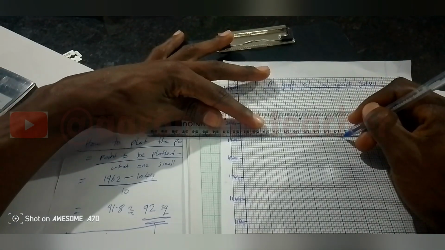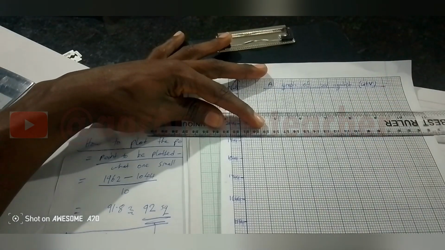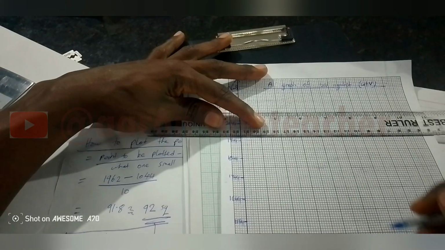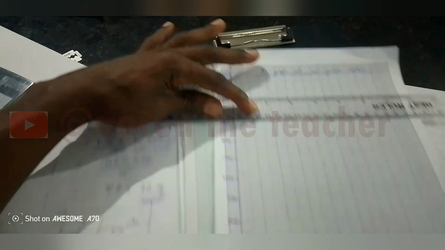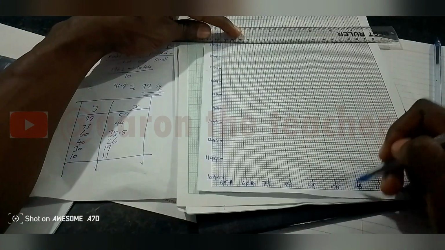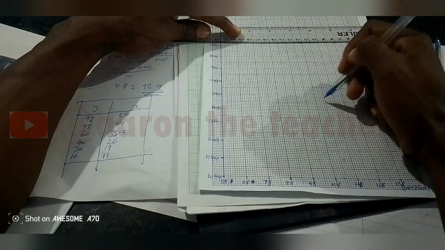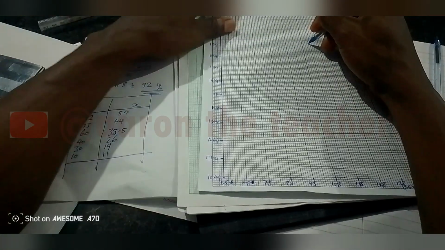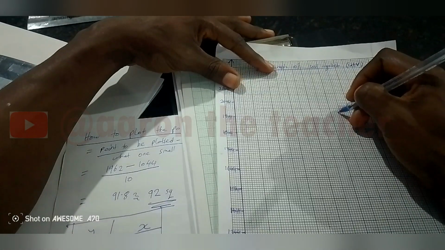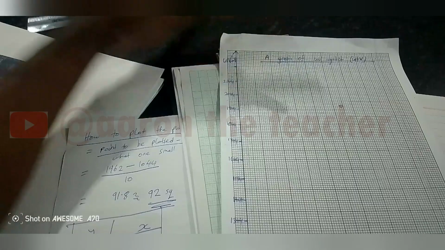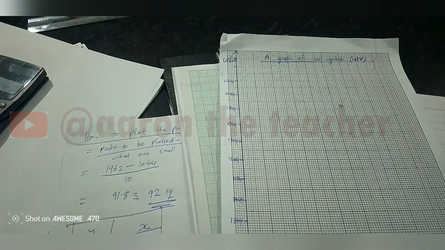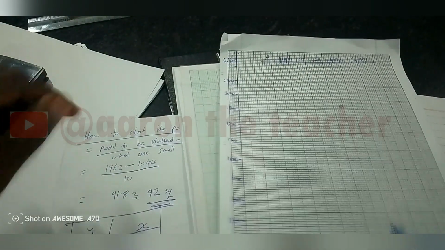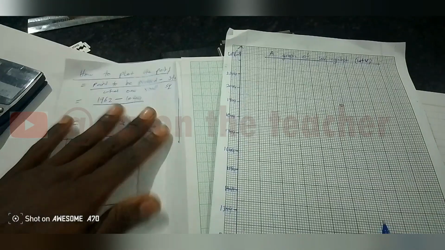I trace it up to, from here up to this, and it will be at this point. It will be at this point, and it's where I'm going to plot. That is one point.